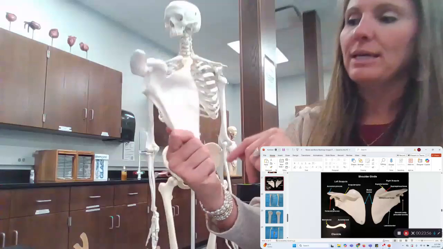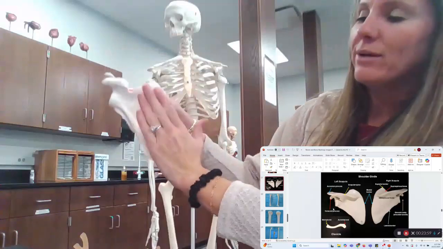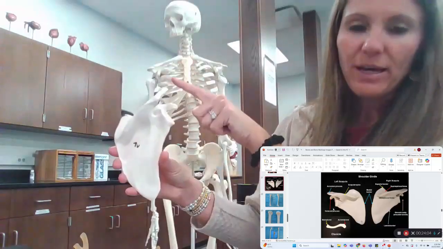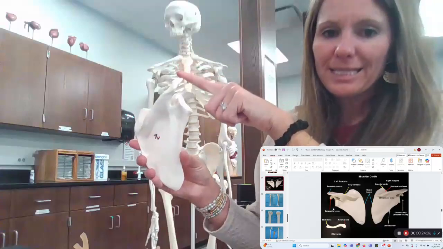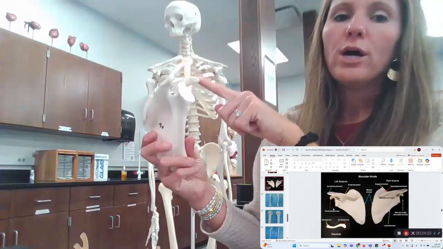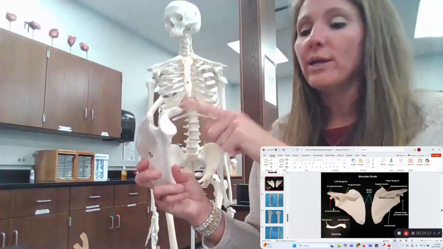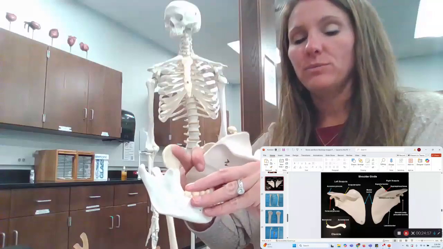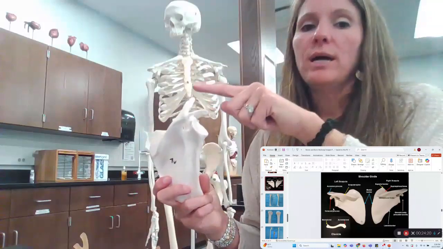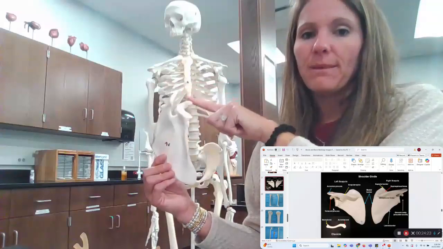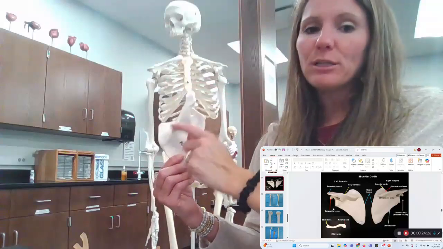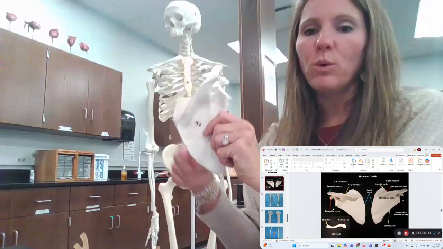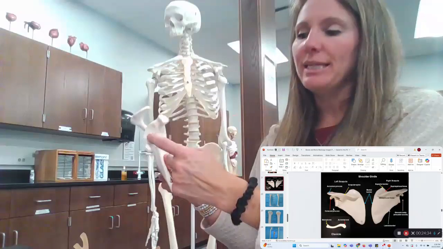Okay, scapula. Your lung sits right there, and this part would be the back. You have the acromion process, and the coracoid, so it has a C in the middle. Coracoid. Remember, the mandible was coronoid. I just want to point that out. So acromion process, coracoid, this is the scapular spine. This is the medial border. This right here is the glenoid cavity.